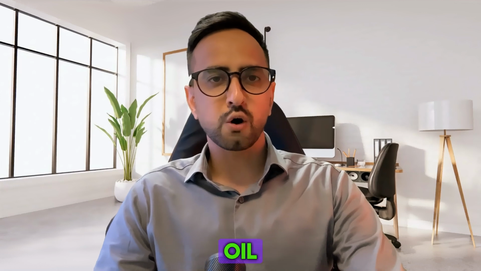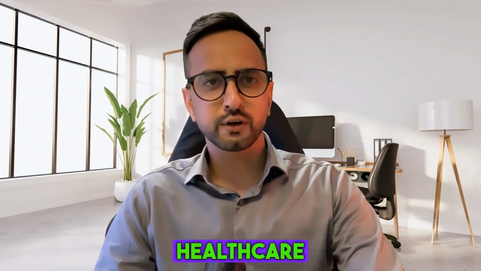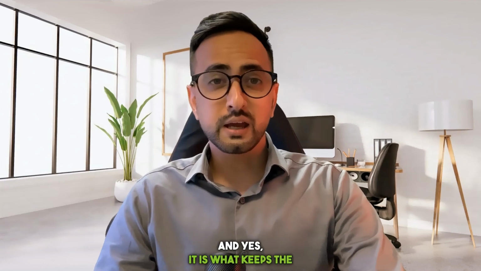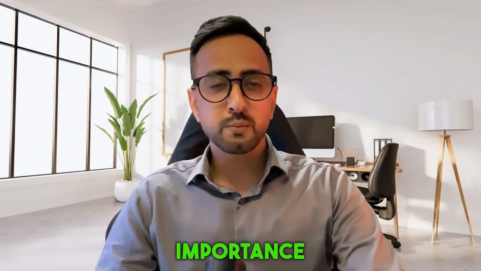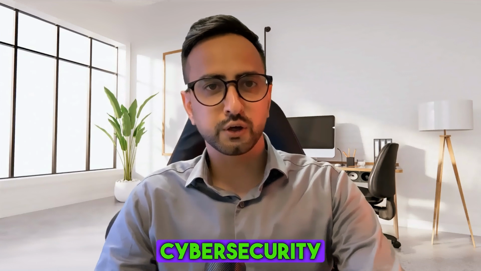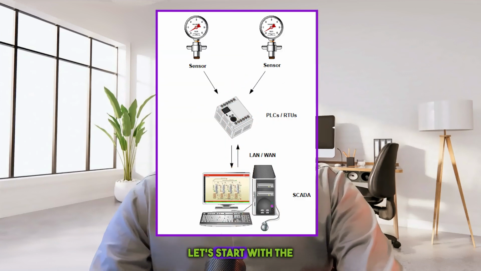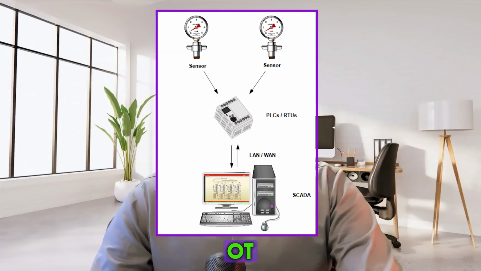Now, OT or operational technology is the backbone of industries like oil and gas, manufacturing, power plants, and even healthcare systems. And yes, it is what keeps the essential services running. But with this importance comes serious cybersecurity risks. Let's start with the key components of an OT system.